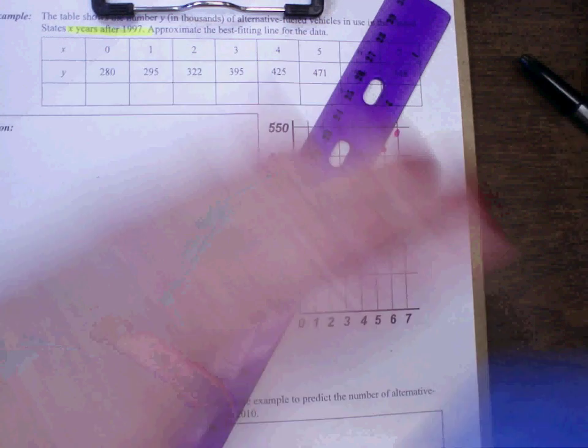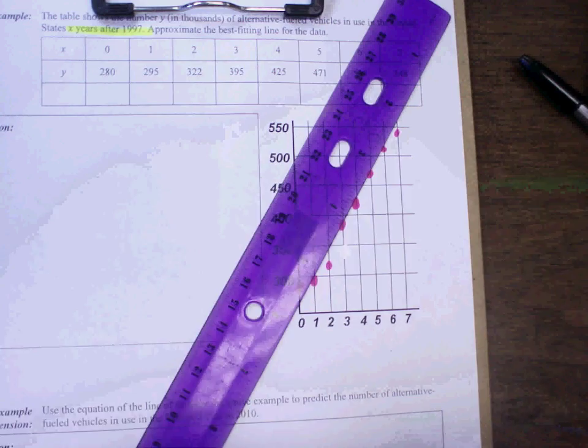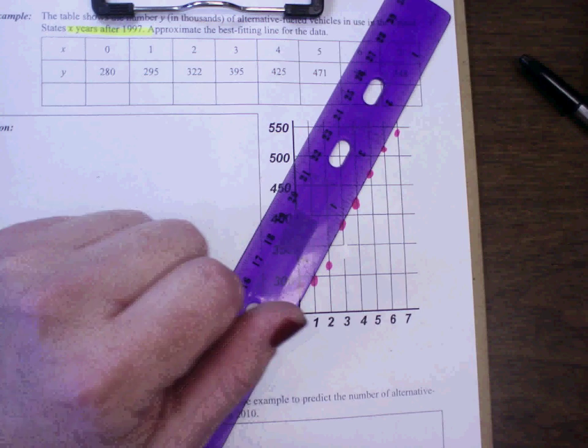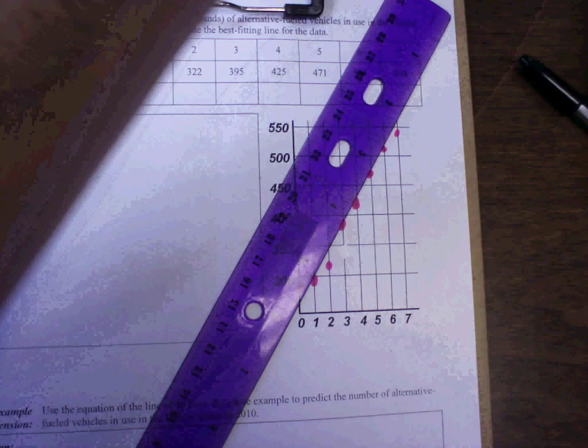You remember when we did this or no? Yay, during summer, if you were here during summer. That's why summer is so important, because we really do cover a lot.